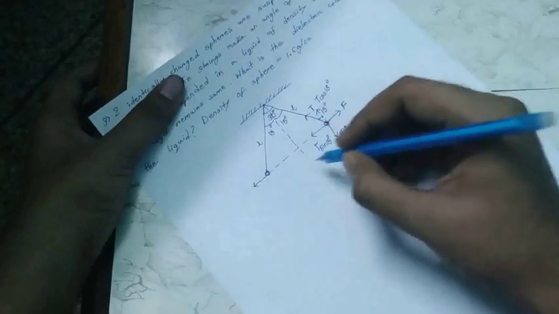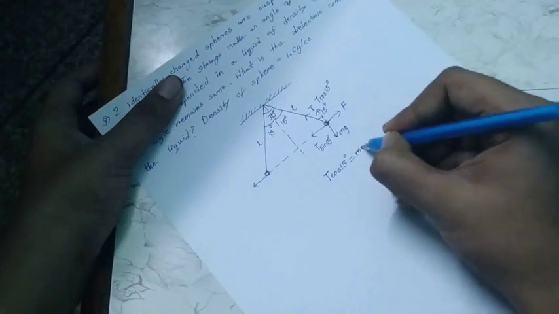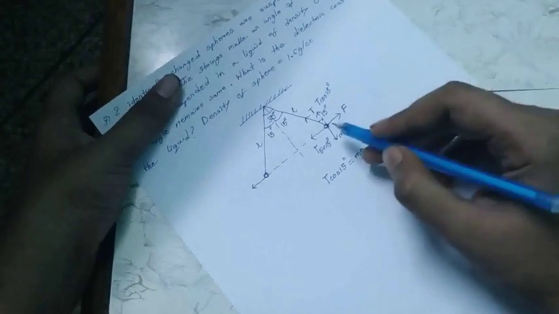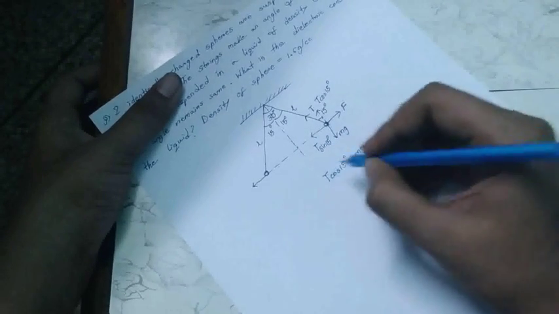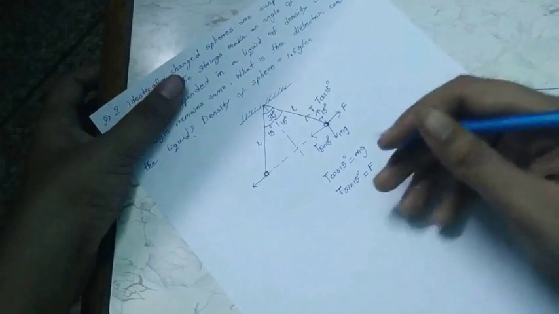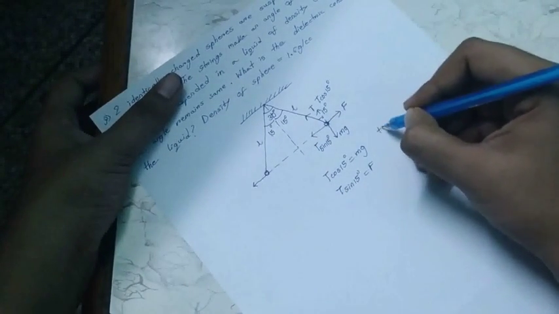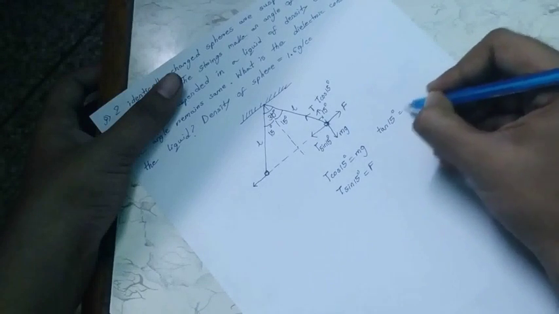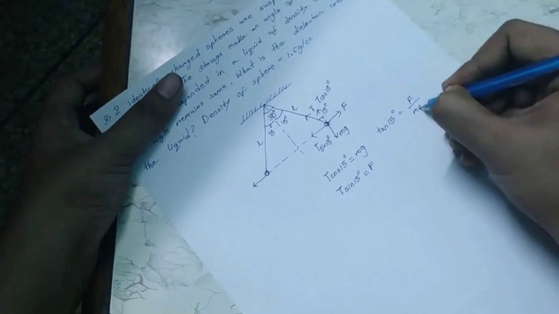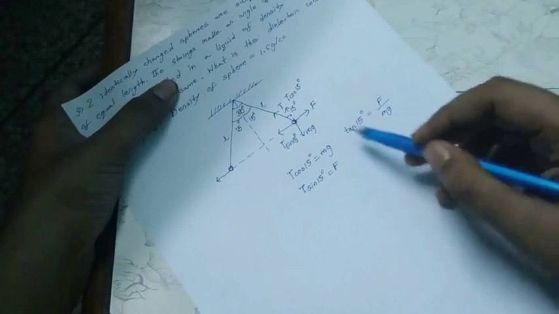So for equilibrium, T cos 15 must be equal to mg, because there is no net force in the y direction, and in the x direction also there will be no net force, so T sin 15 equals F. If we divide this equation by this, T will cancel, and tan 15 degrees will be F by mg.